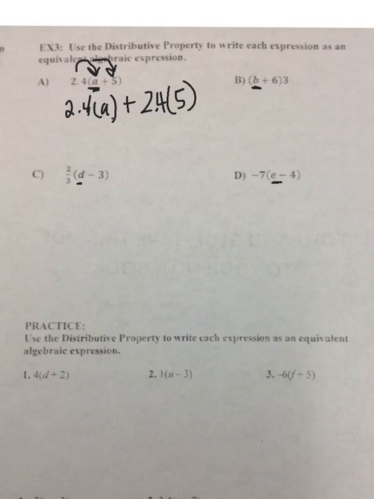Now for this, I could even take it a step further, because 2.4 times a could just be written as 2.4a. And then I can simplify 2.4 times 5, and that's going to give me 12.